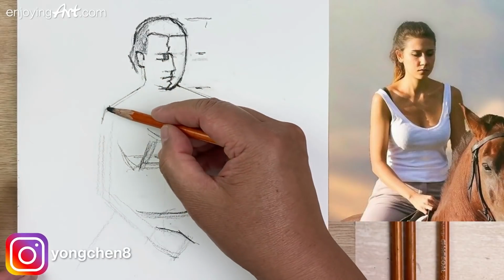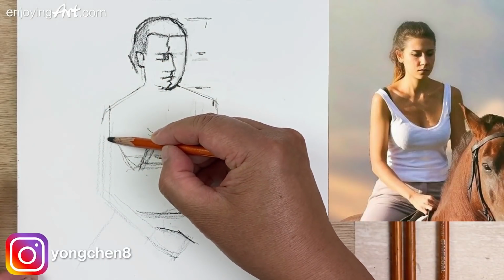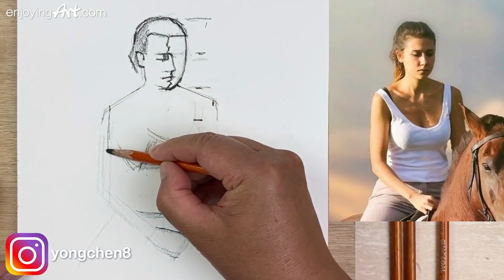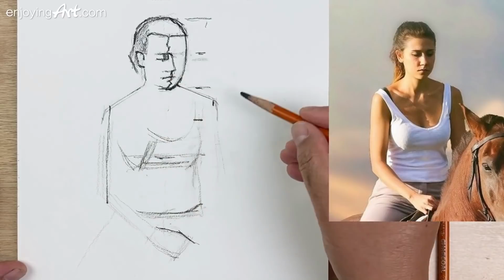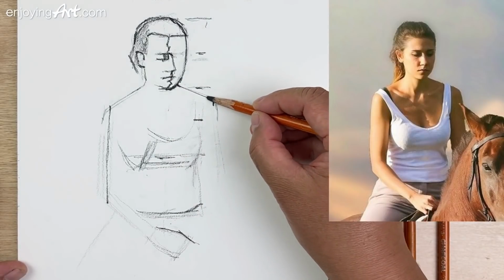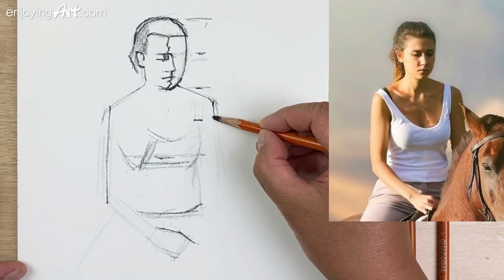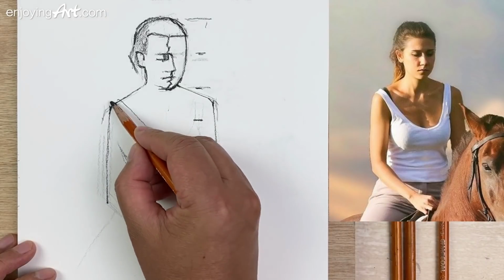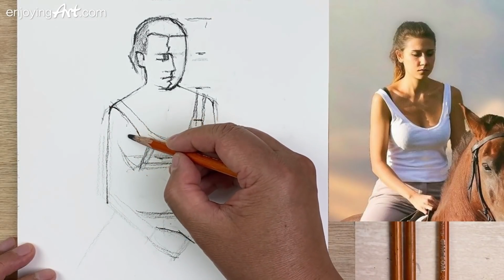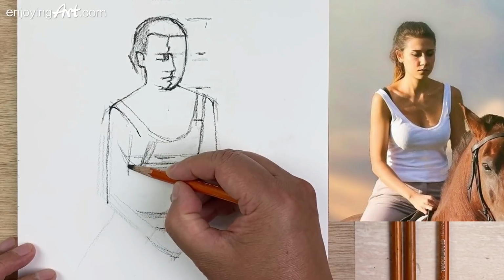So that means this arm is coming down like this, even though it's coming a little bit outward like this. And this side, this arm is right here, like that, and coming this way, proportionally between the height and the width of the arm.